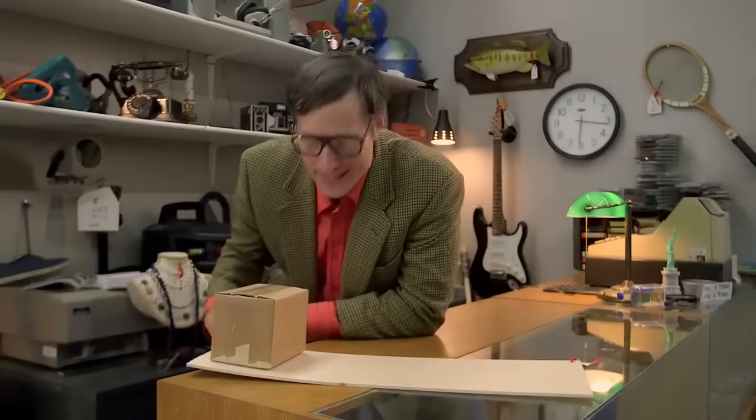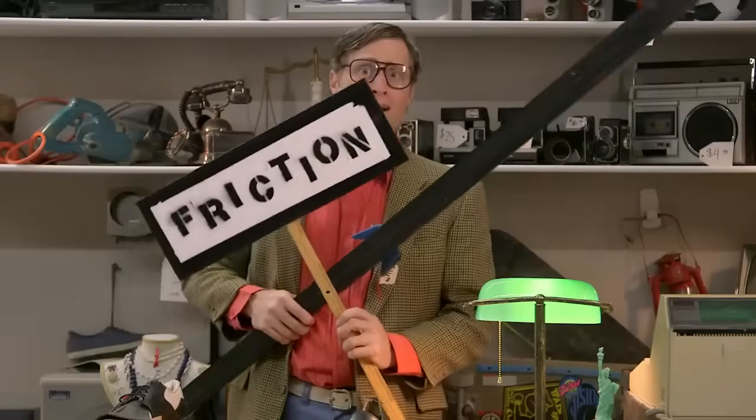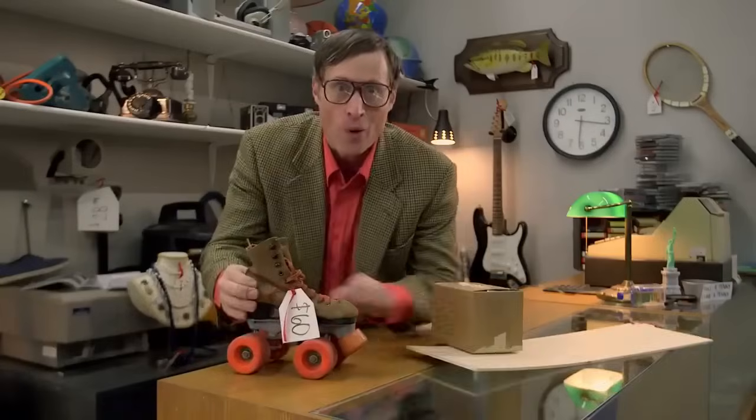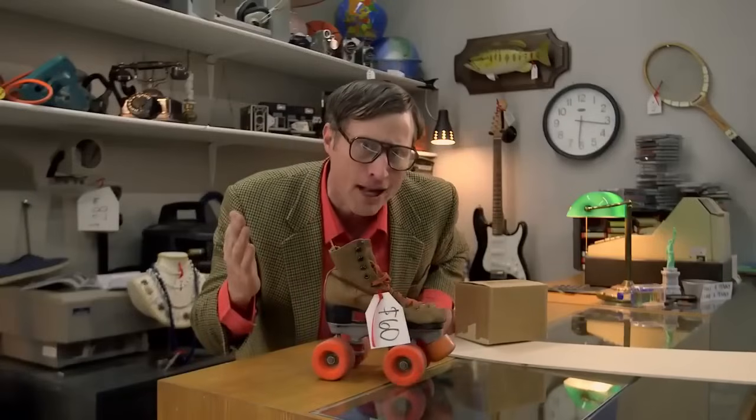friction. Why doesn't this box slide down this ramp? Friction. This roller skate has wheels. Wheels reduce friction. But when I push the roller skate, how come it doesn't just keep rolling forever and ever and ever and ever? And going all the way around the world and writing a memoir.